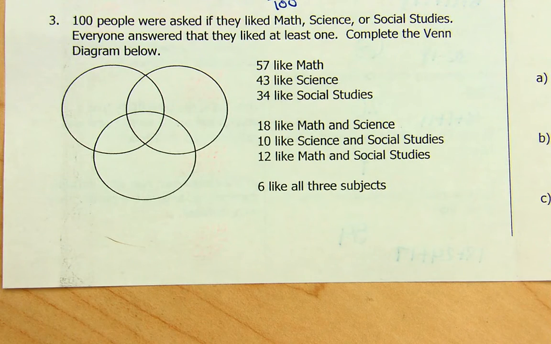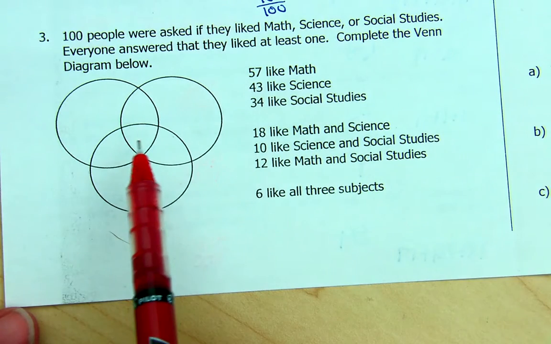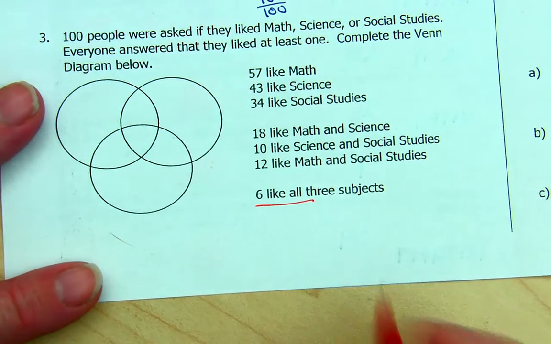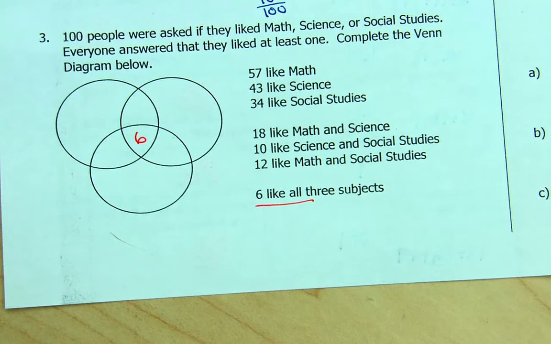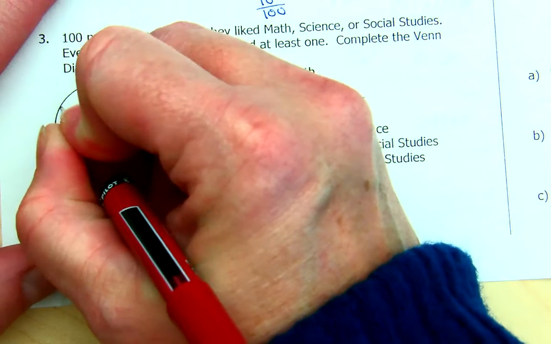So, when you're filling one of these in, always start, like we started up here, starting in the overlap. You want to start here in the very middle. Start with that one. So here, 6 like all 3. That's where I'm going to start, right there. The different groups I'm looking at are math, science, and social studies, so I'm going to label those circles.